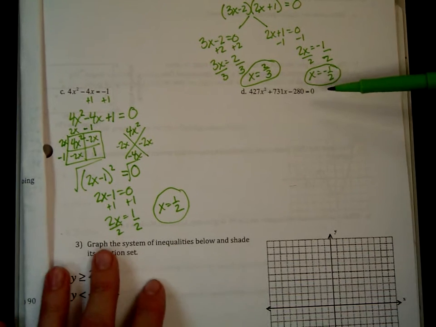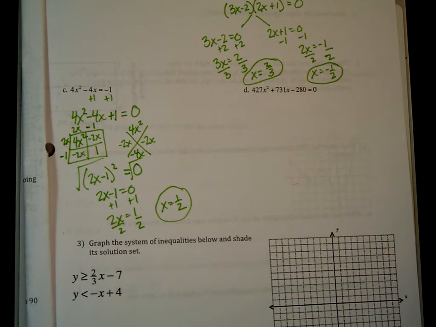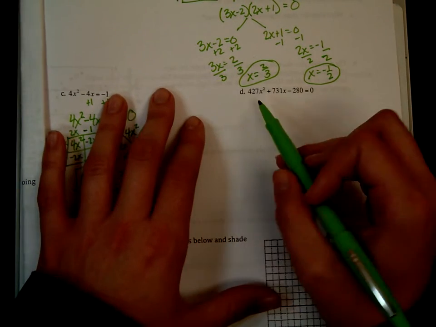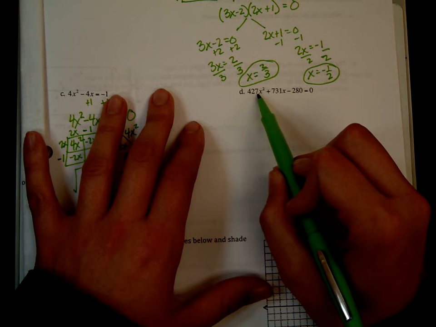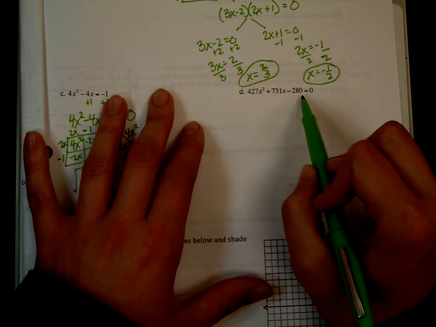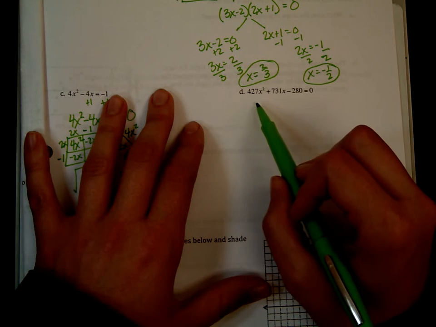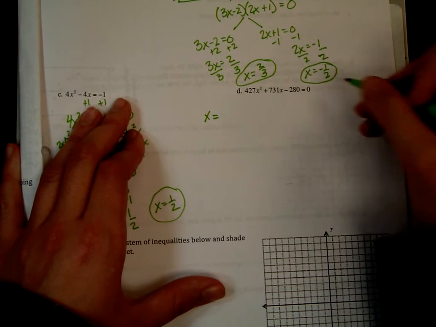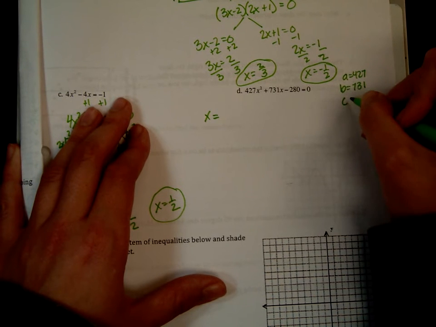All right, now we've got this big thing. I notice all of these are really big numbers, so I'm not going to try to factor it. I could use the quadratic formula, but first I'm going to see if these have a common factor. So I'm going to see if they're divisible by 3. 4 plus 2 is 6, plus 7 is 13, so that's not divisible by 3. They're not divisible by 2. They're not divisible by 5. So I'm just going to go ahead and use the quadratic formula. So x equals, let's see, A is 427, B is 731, and C is negative 280.